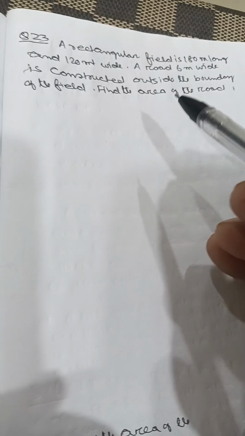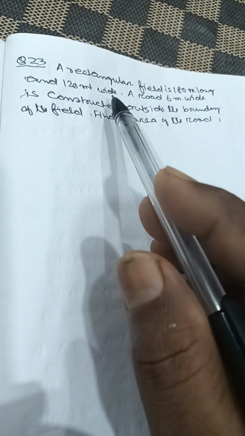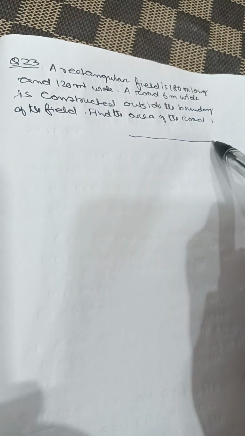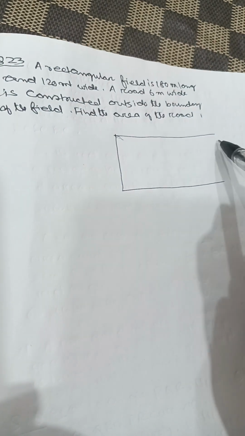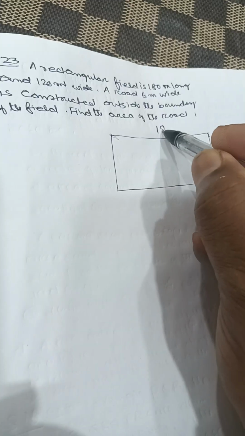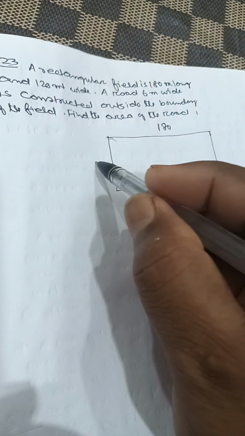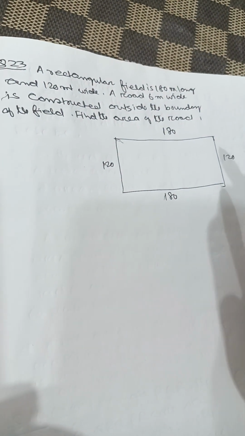Okay. Another question, last one, 23 number. Question is given, a rectangular field is 180 meter long and 120 meter wide. You see, suppose it is a rectangular field, its length is 180, this side is also 180, this is 120, this is also 120.